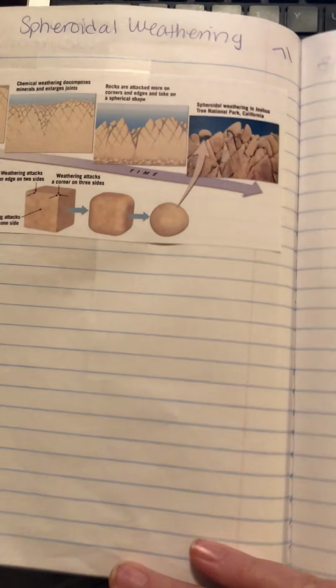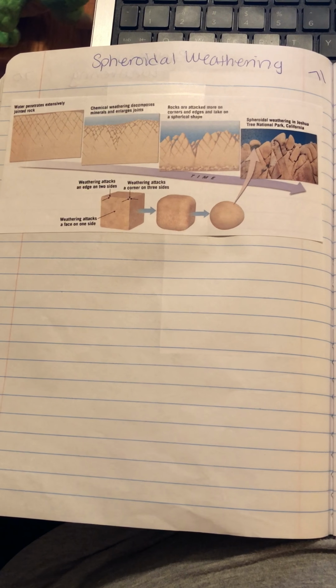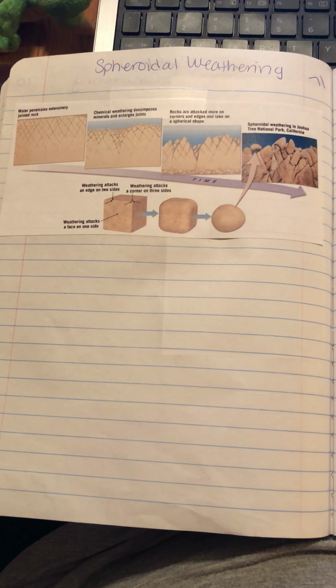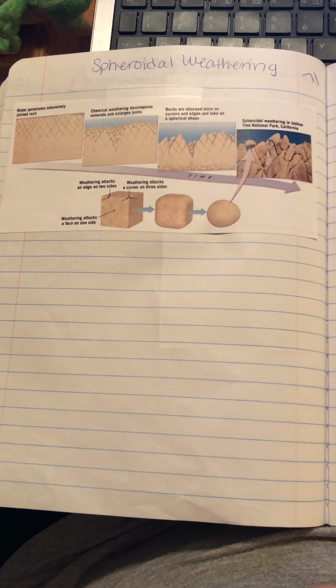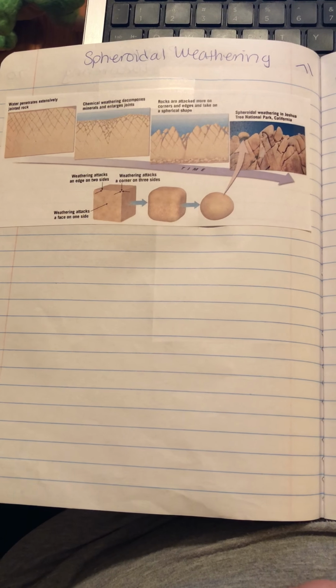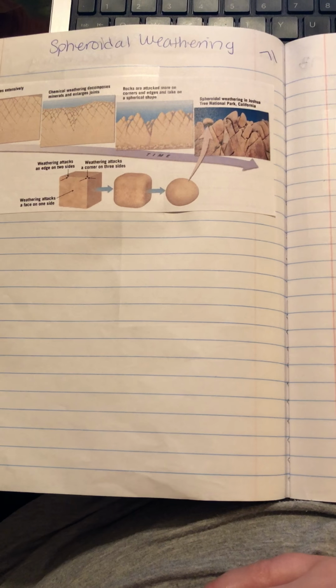On page 71 is a diagram showing spheroidal weathering, and this is very common in granitic or volcanic rocks. And there's a great example of this in Arizona. So on this page, you're going to create a legend.